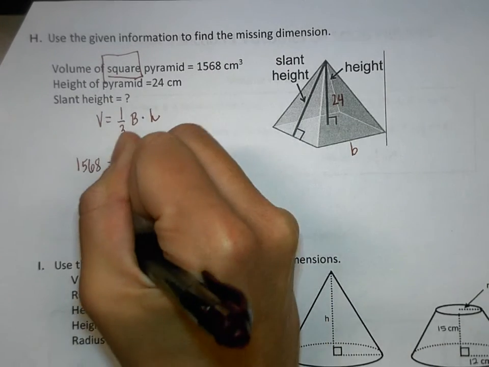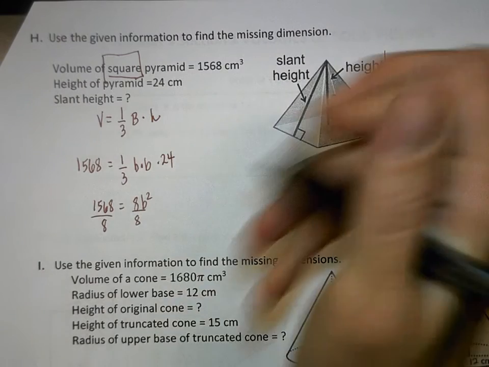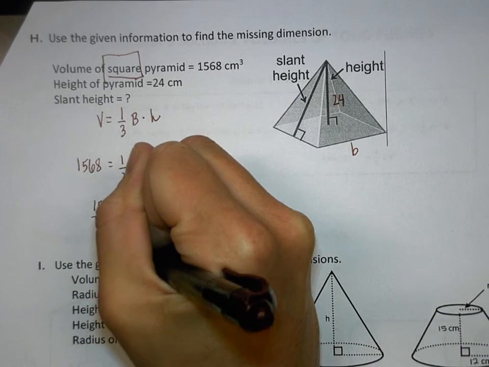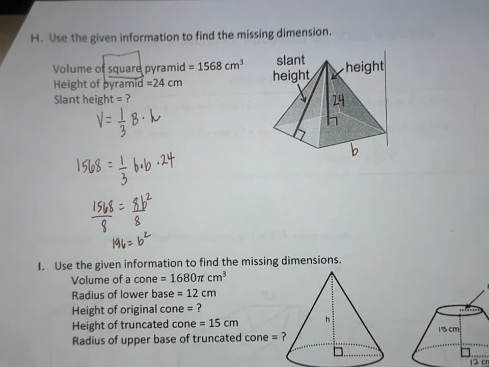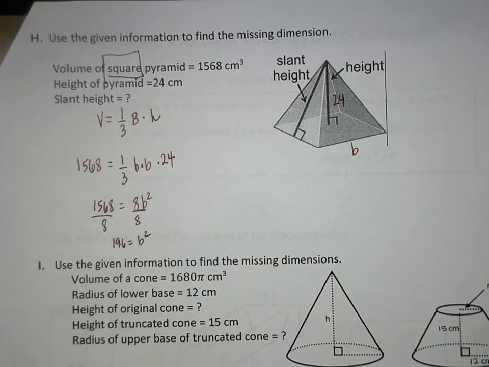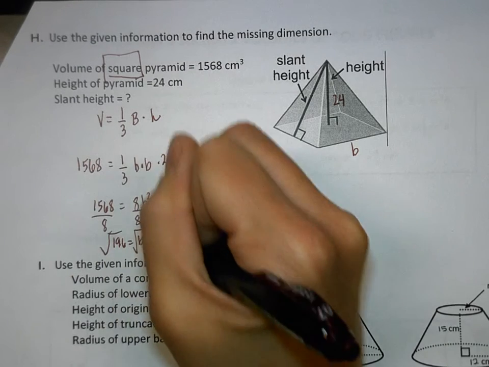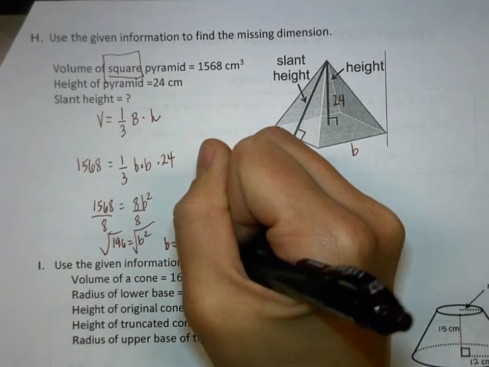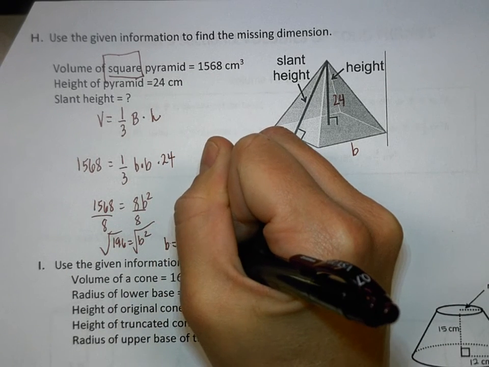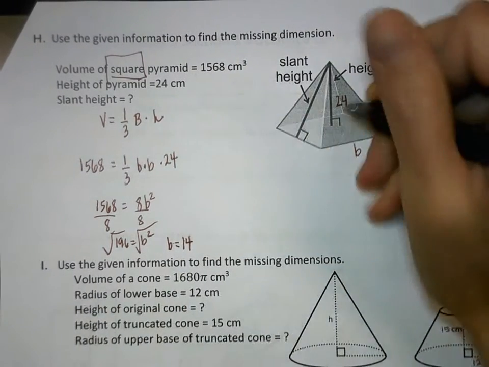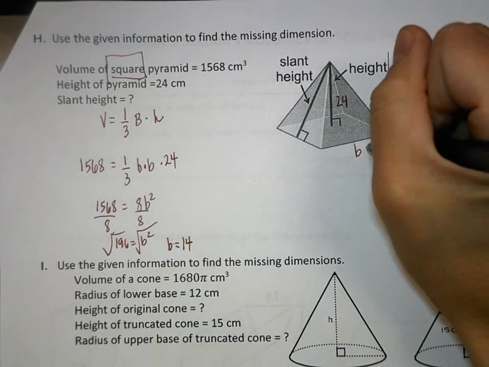When you divide there, you get 196 equals b squared. And what would be your last step? Good. Take the square root of both sides. And so when you do that, b equals 14.